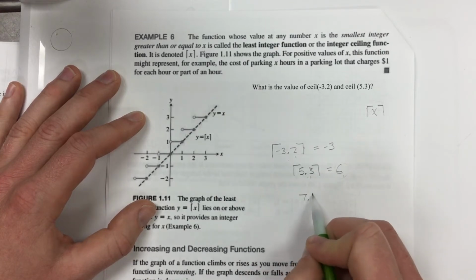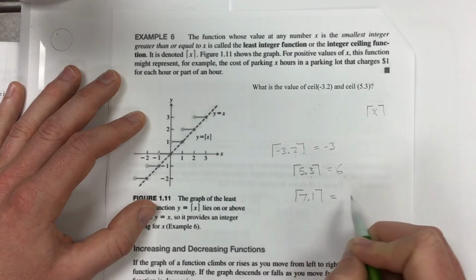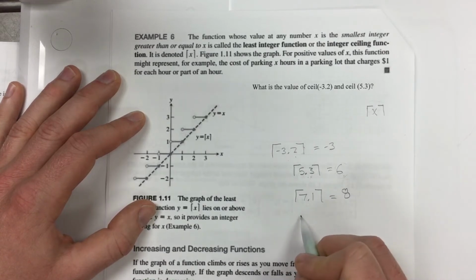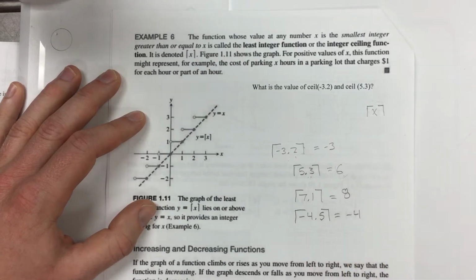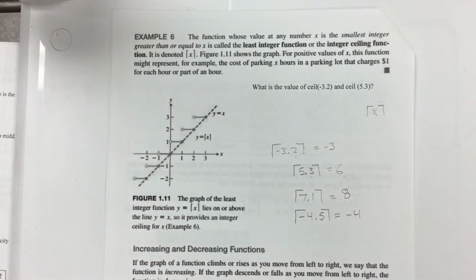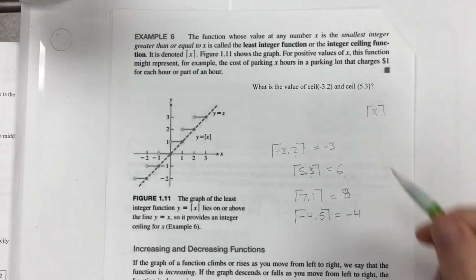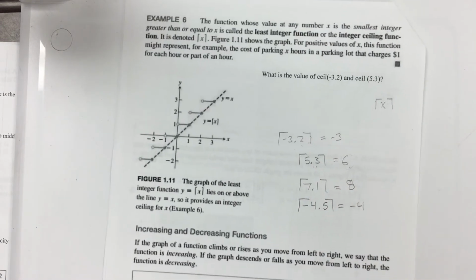If we do like 7.1, that would be 8. If we did like negative 4.5, and we're looking at the ceiling function, that would be negative 4. So as you can see, these two functions are pretty easy to work with. You just need to know that the ceiling function is asking for a number that's larger, but that's the smallest integer that's larger. And for the floor function, you're looking for the greatest smaller integer. So I gave you plenty of examples. Use those examples in your homework.